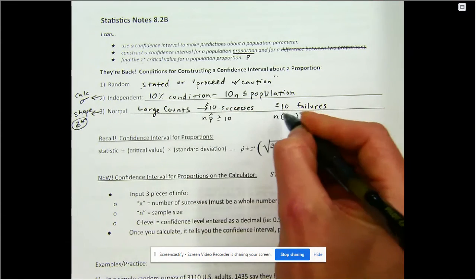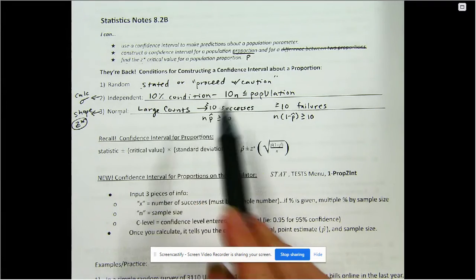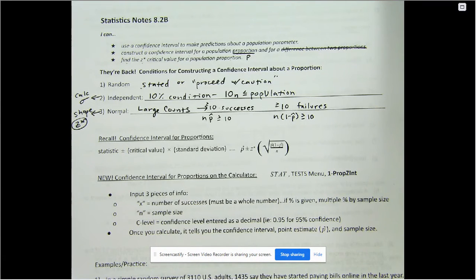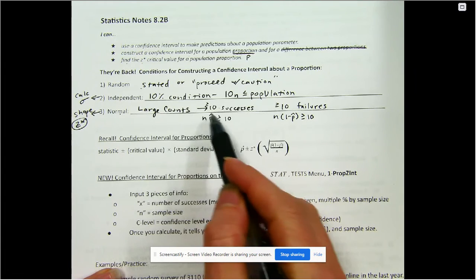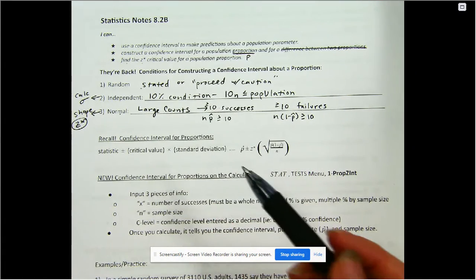We have to use our p hat. And our x, which we'll get to in a moment, our x is our n times p hat. So if 31 of 50 in the sample are taking AP classes or something like that, that would be our number of successes. So our n times p hat would just equal that x, 34.